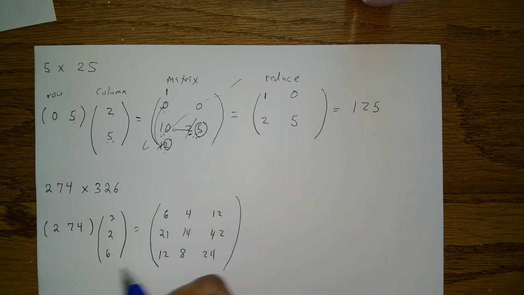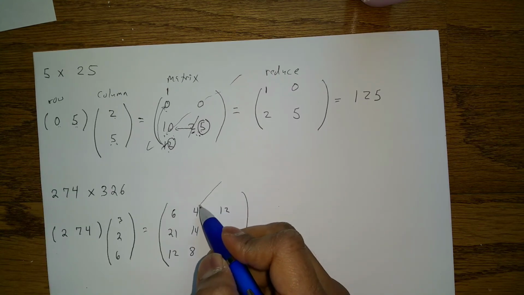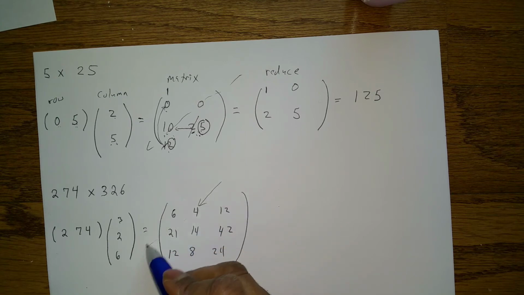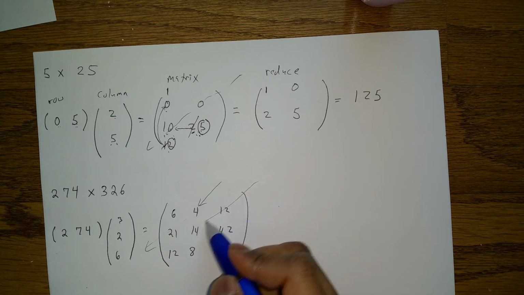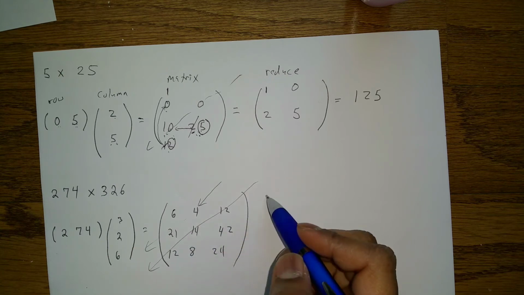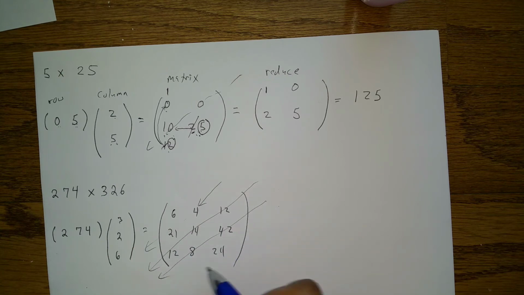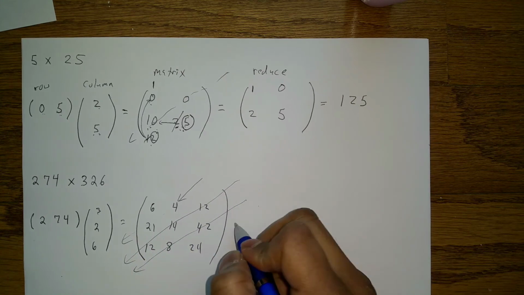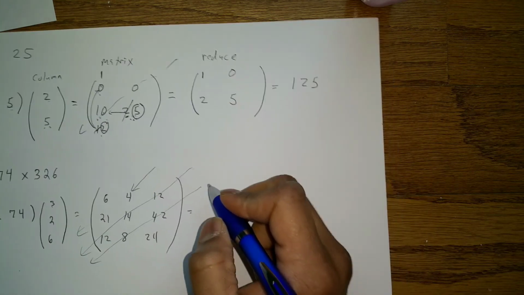Now I've got to start reducing. So for reducing, I look at these anti-diagonals. There's a diagonal there that crosses, then I've got a diagonal here, and then I've got a diagonal here. Everything along those diagonals I add together in my reduction step, the first part of my reduction step.